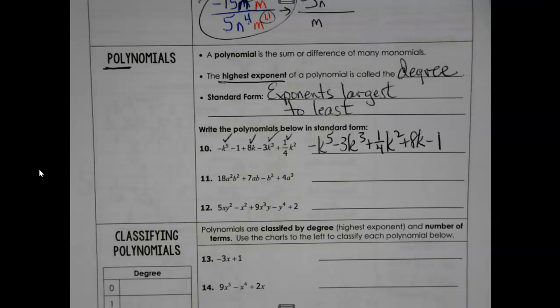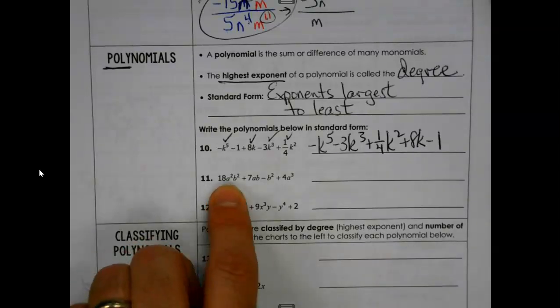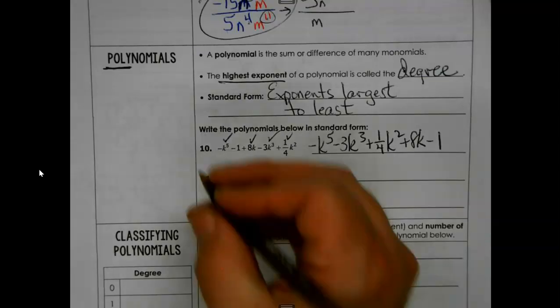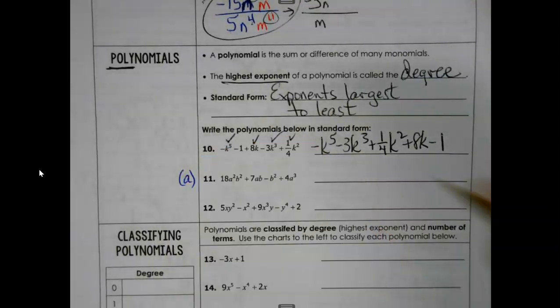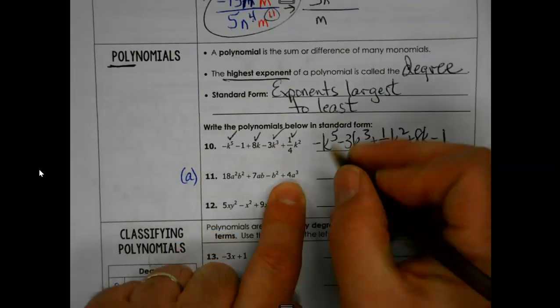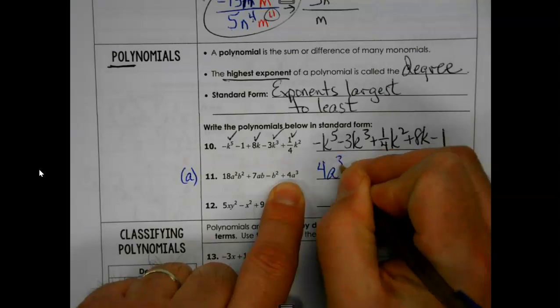Now, this is where it gets a little more interesting. Because now we've kind of got to make a decision on what variable we're going to have take precedence. So here's what I mean by that. Like these have A and B. Well, how the heck do I make up my mind on what I'm doing? So let's say we decide we're just going to go with the first letter. So we're going to go with A. When I'm looking at these, I'm looking strictly which has the biggest A exponent. Well, this one does. So 4A to the 3rd.